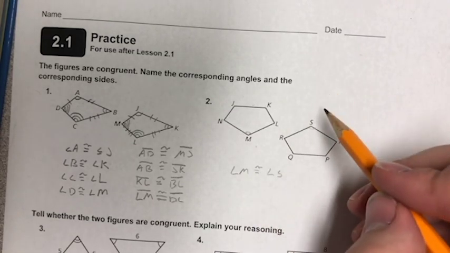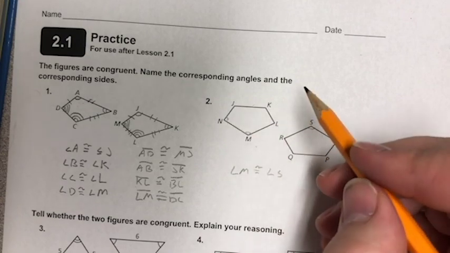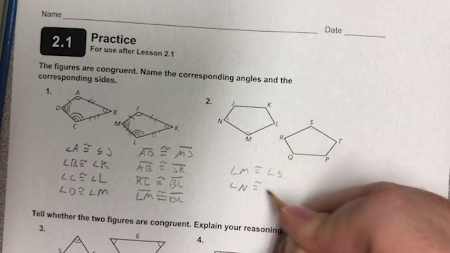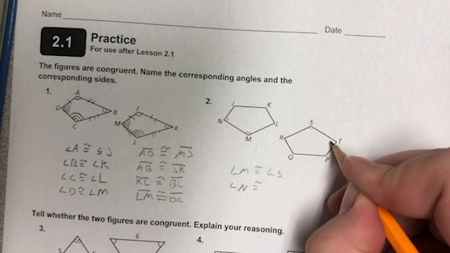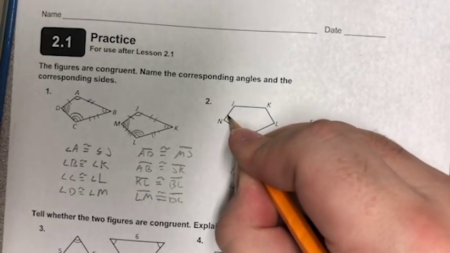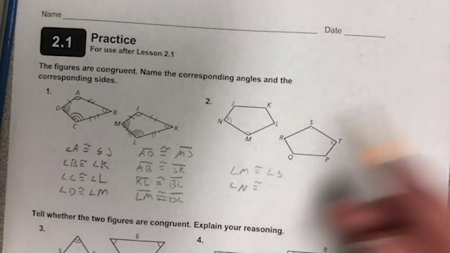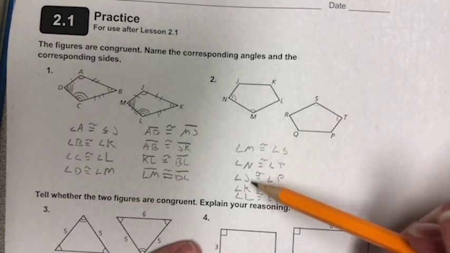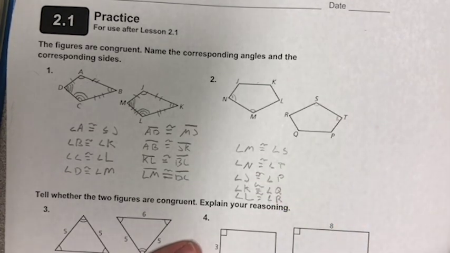And then we can kind of keep going. We know that N is going to be congruent with, let's see, T. And so forth. Why don't you go ahead and try the rest of these out on your own? What you should have got for your angles was angle J is congruent to angle P, angle K is congruent with angle Q, angle L is congruent to angle R.